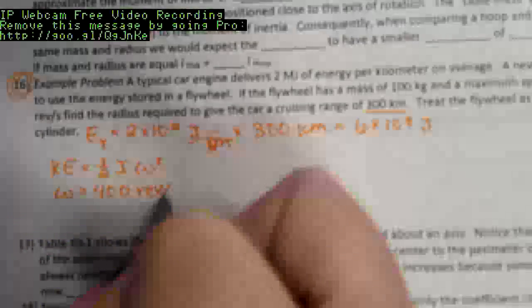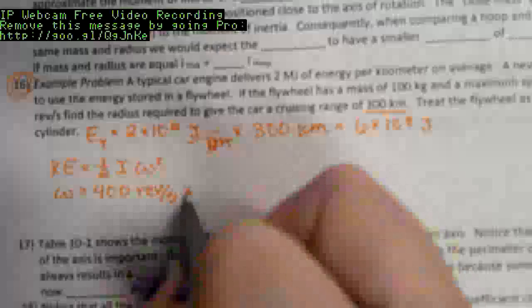I knew there were more conversions, but why do I keep saying it's in revolutions per second? That's not what we want. We want radians per second. But that's a pretty easy conversion. To go from revolutions to radians, you just multiply by 2 pi. So you get something around, I think I rounded, but you get something around 2,513 rads per second.